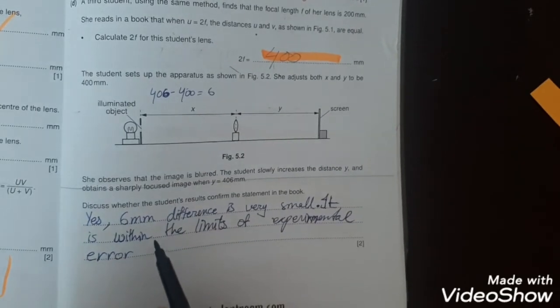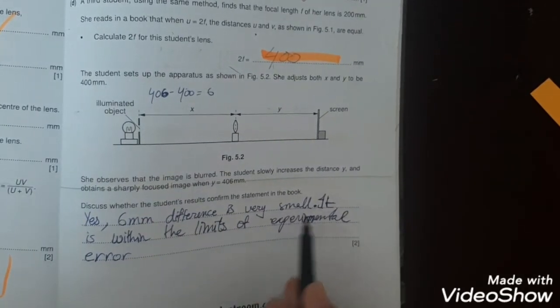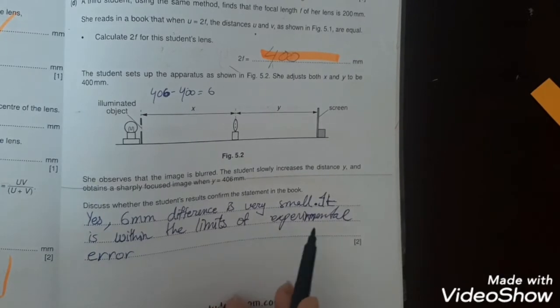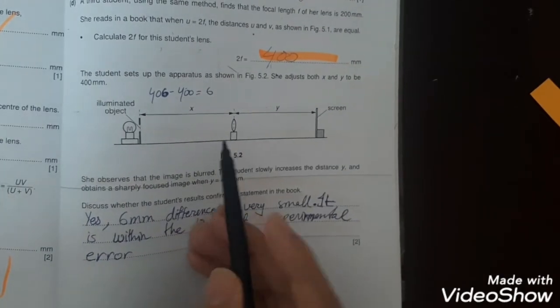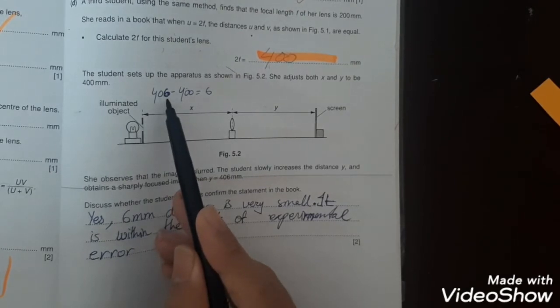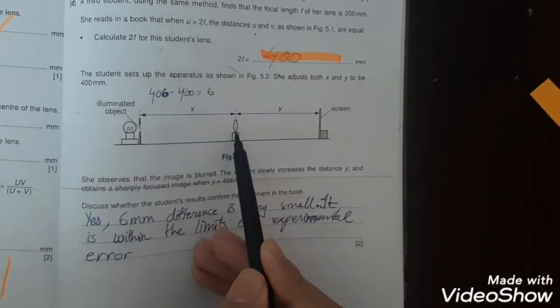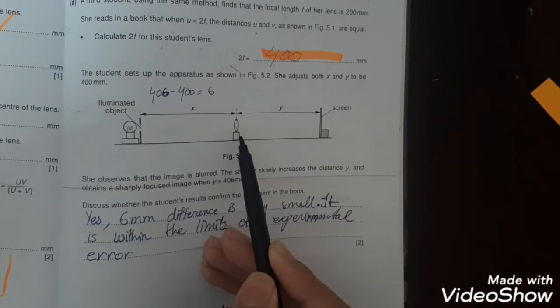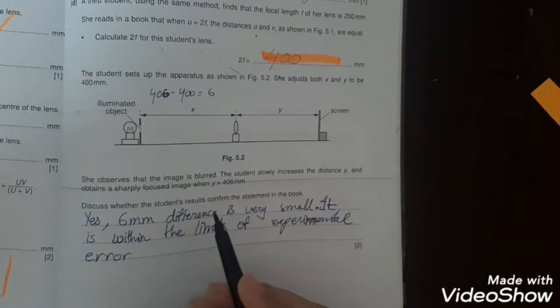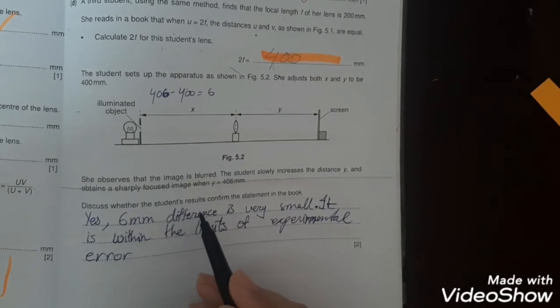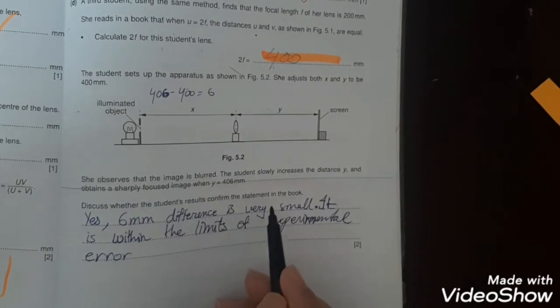Yes, 6 millimeter difference is very small. It is within the limits of the experimental error because in 6 millimeters there is a very small change. So this will not affect the student's results on the statement in the book.